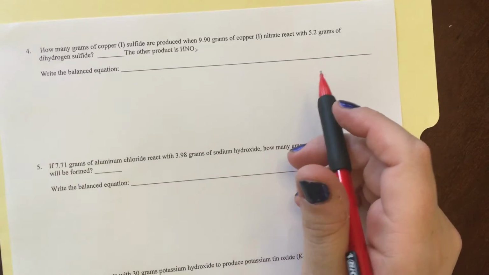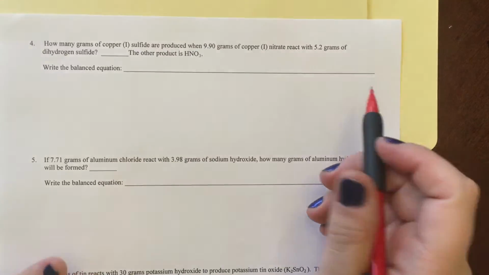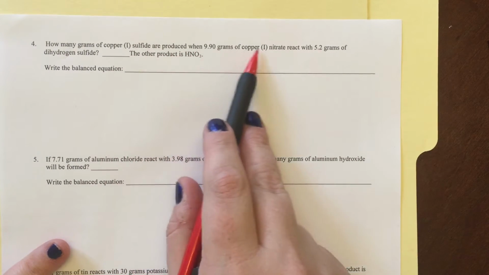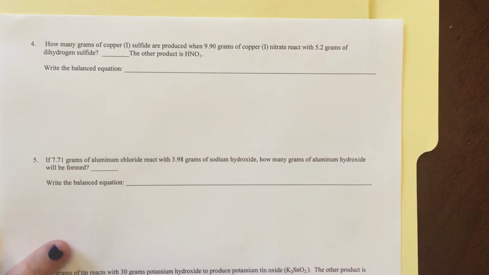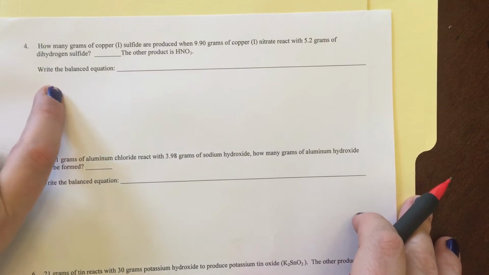This is stoichiometry worksheet 8, number 4. How many grams of copper(I) sulfide are produced when 9.9 grams of copper(I) nitrate react with 5.2 grams of dihydrogen sulfide? The other product is HNO3. All right, let's first go ahead and write this equation.